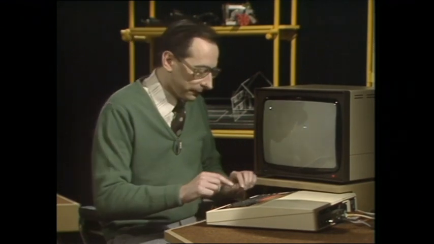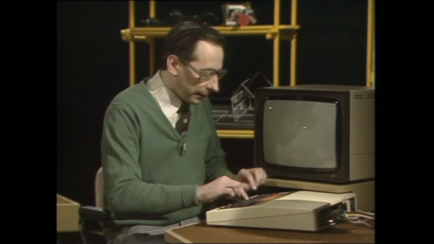Let me show you. Let's print cat in white. Now, if I change colour into colour 1, which on this computer is red, let's do the same thing again.